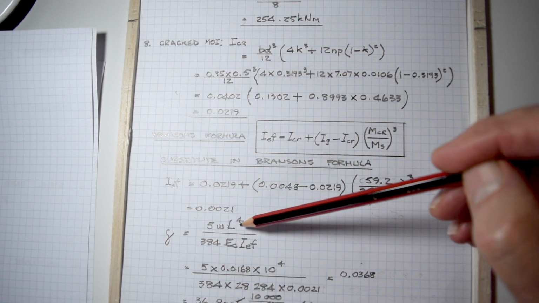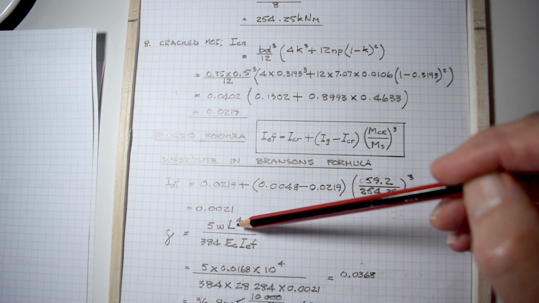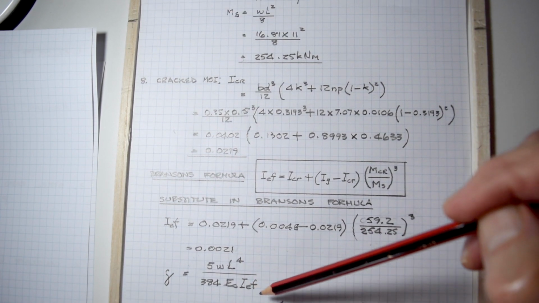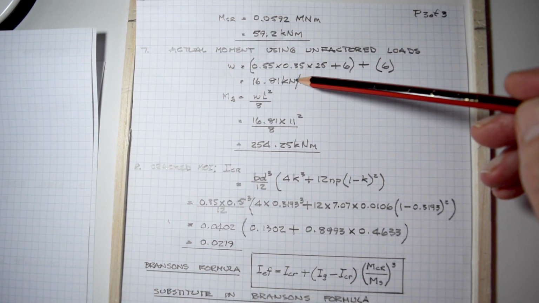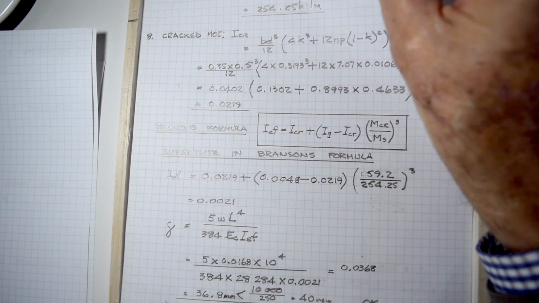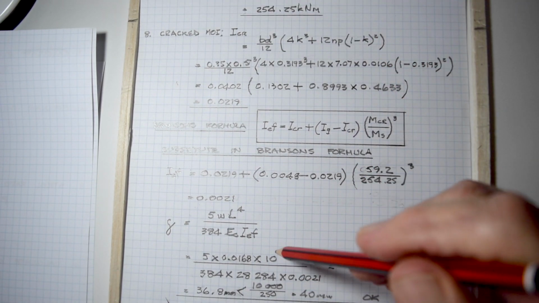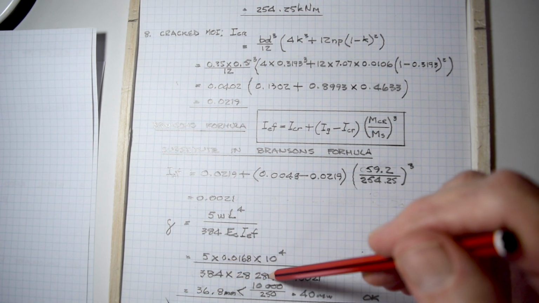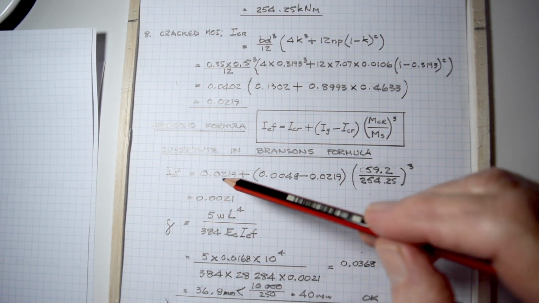We substitute that into the deflection formula, 5WL to the fourth. The W again is this 16.81 kilonewtons per meter. Okay, 0.0168 times 10 to the fourth over 384 times E for concrete times the IEF, 0.0021.